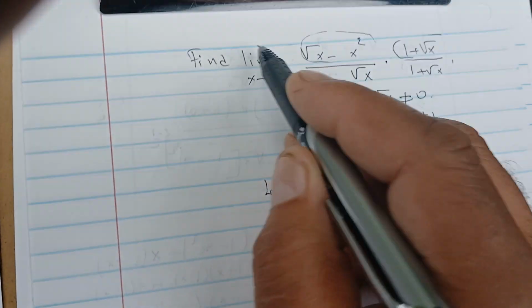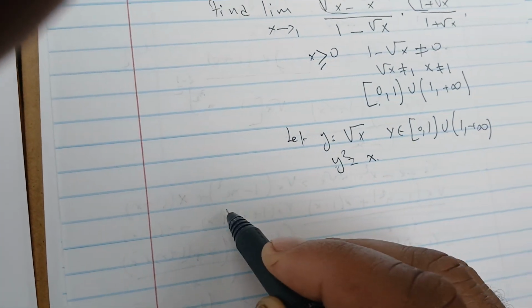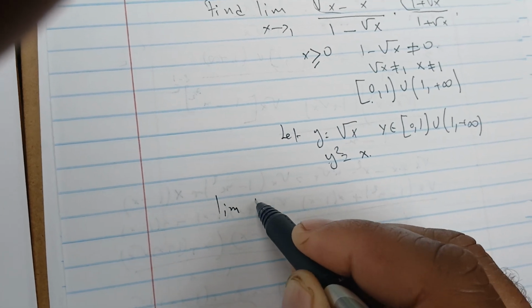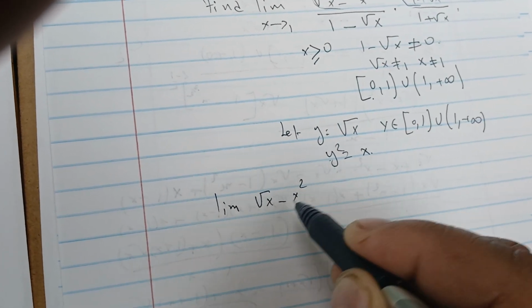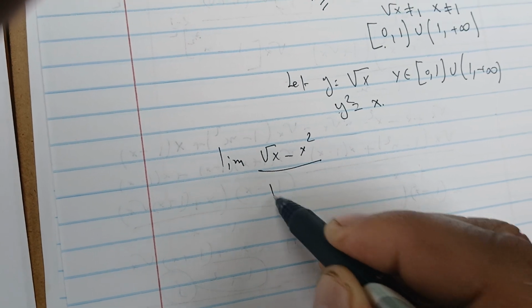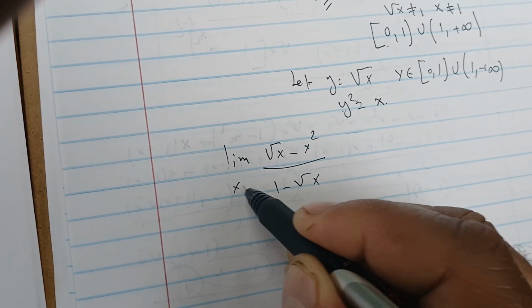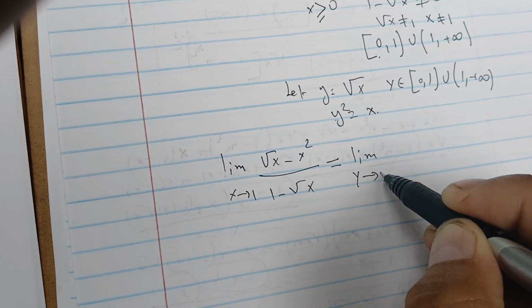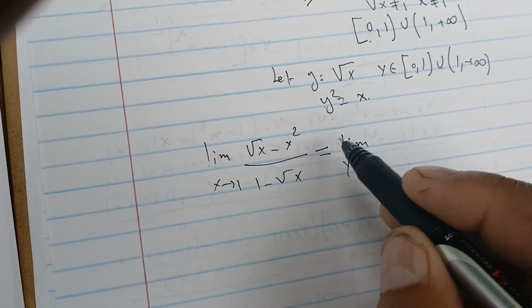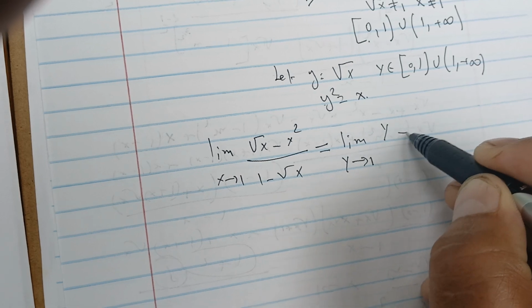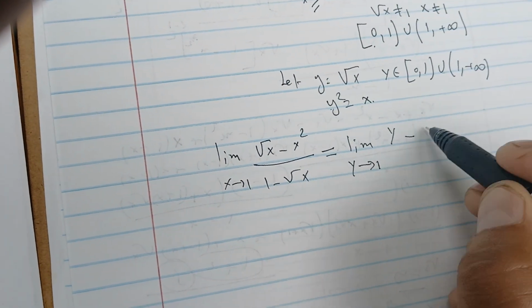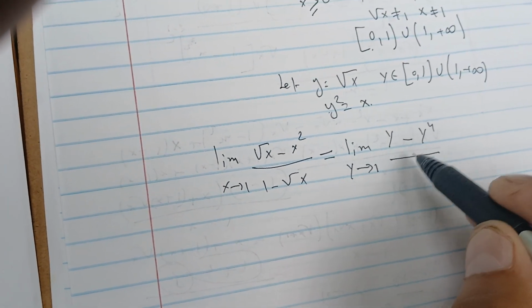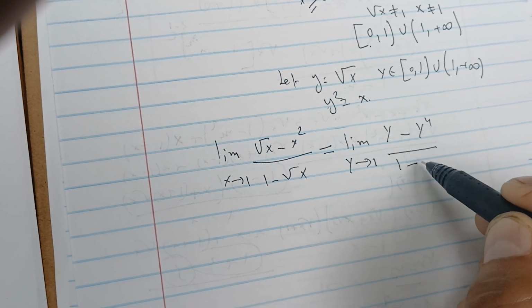So the limit of the square root of x minus x squared over 1 minus the square root of x as x goes to 1 is the same as the limit when y goes to 1 of: the square root of x is just y, x squared is y to the power 4, over 1 minus the square root of x, which is 1 minus y.